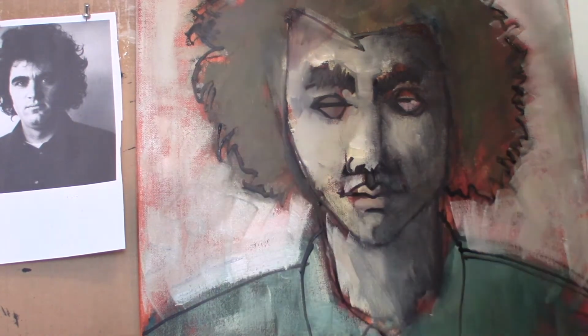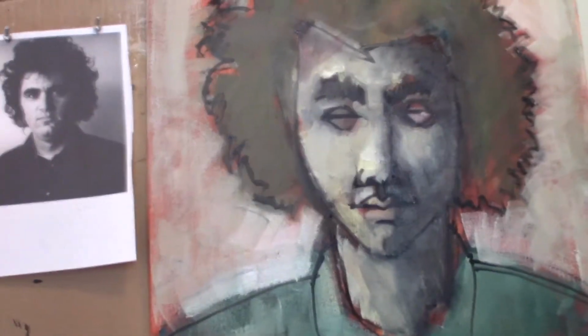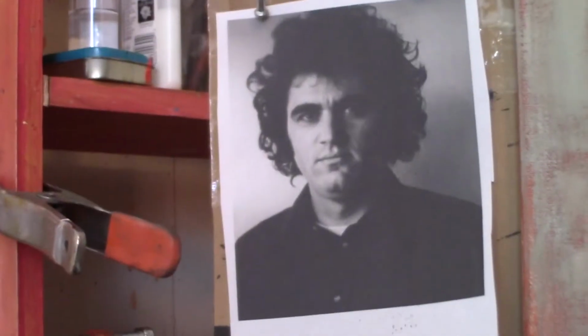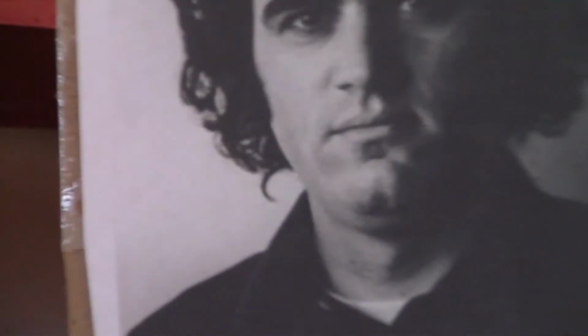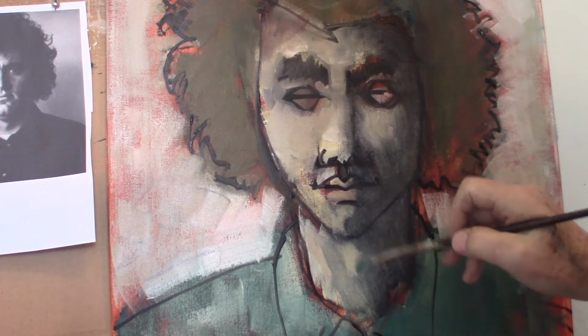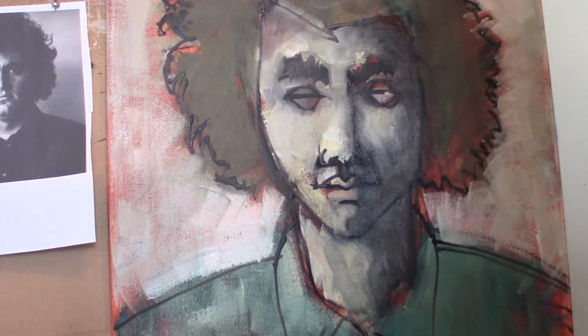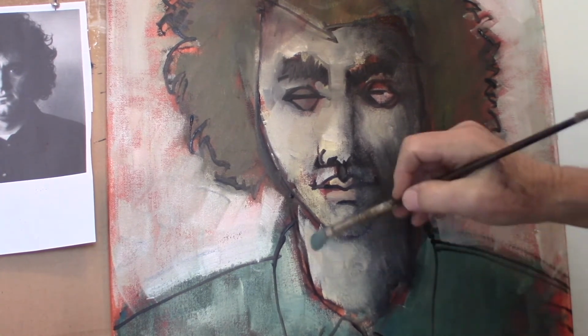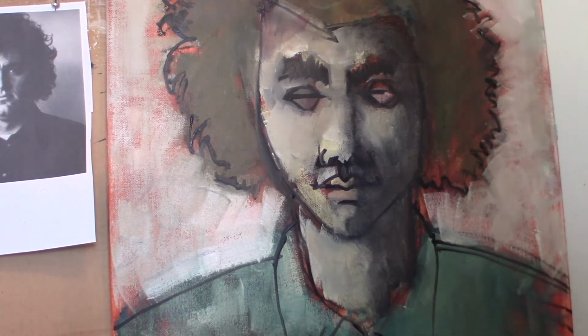See, now here, if you look at the portrait, right here, there's a little highlight where his Adam's apple is. So I can do that very easily, just by rubbing out that part there. I need a bigger brush, but all right, that's pretty good for now.